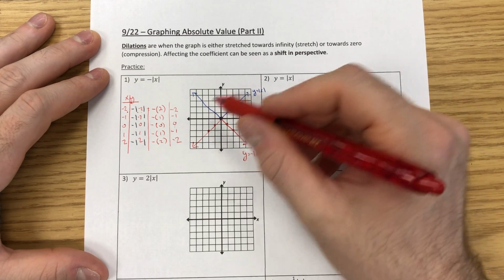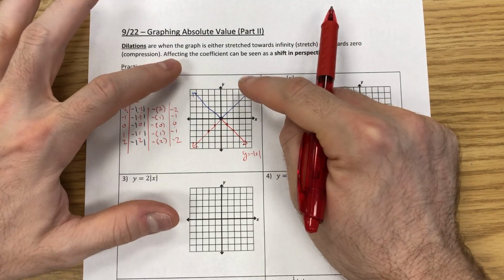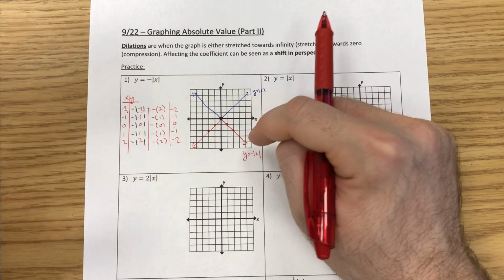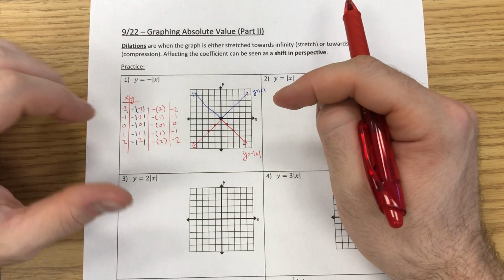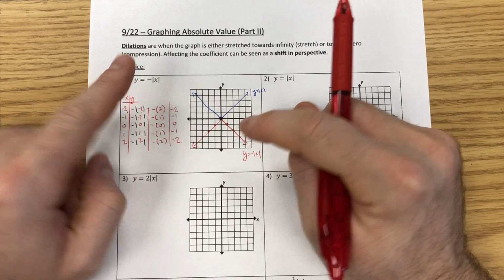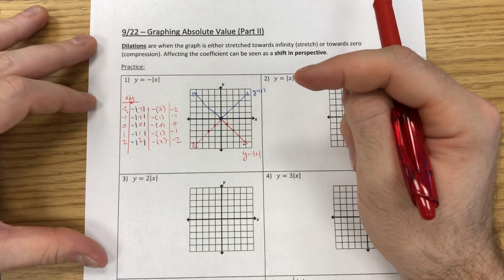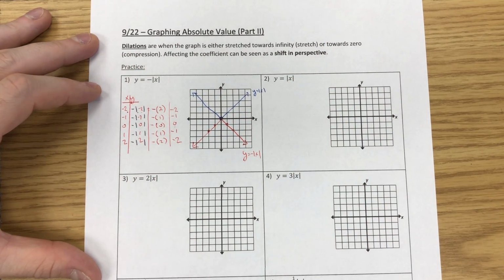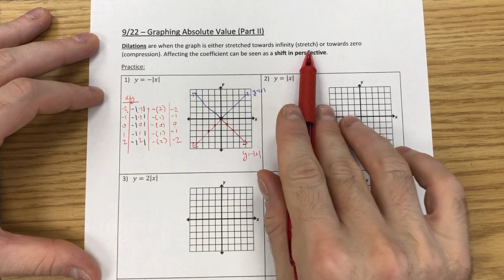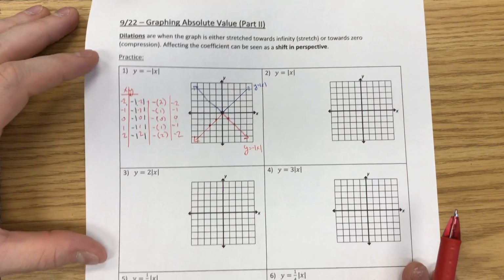Now, did that come from the graph being manipulated? Did we compress it through the origin? Did we change our perspective? Are we now looking at it upside down? That's going to be difficult to prove. So let's just understand that that is a dilation. Some perspective has been changed, and let's move forward.